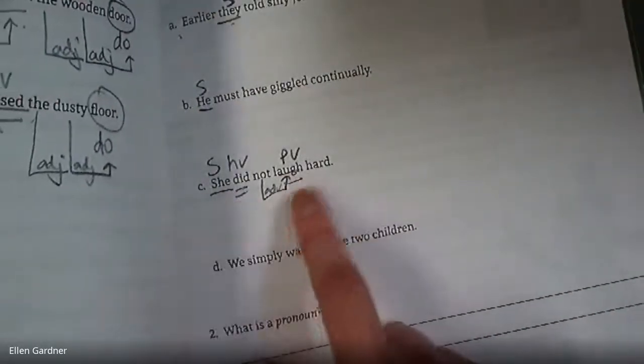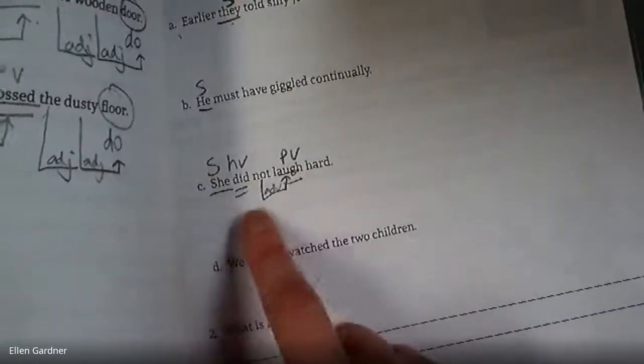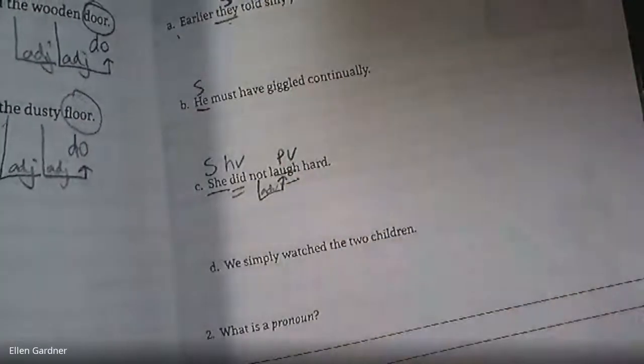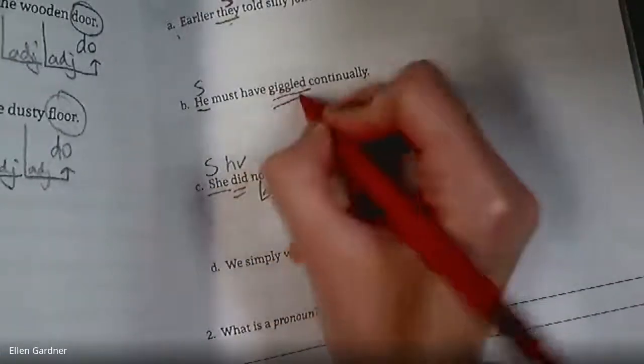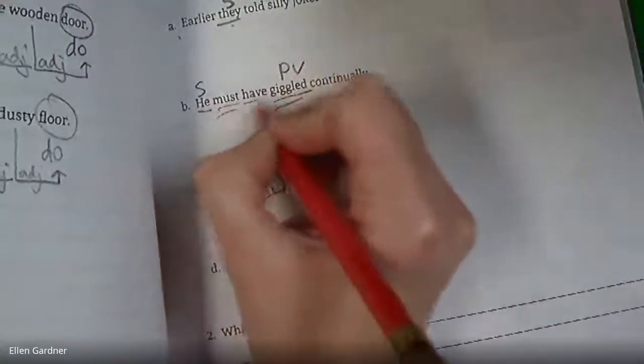She is laughing is the action, even though it is saying she did not do it. Laughing is your action. He must have giggled continually. What's the action there? Giggled. Must and have are just helping verbs. Make sure you're really picturing what is happening in these sentences. Make a good mental picture.